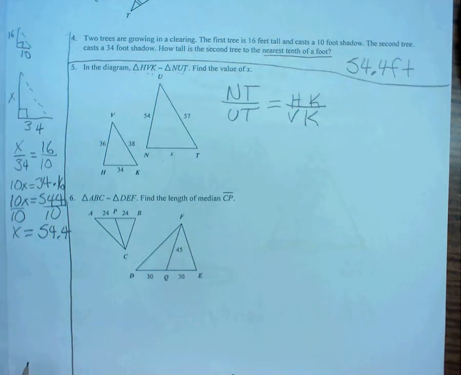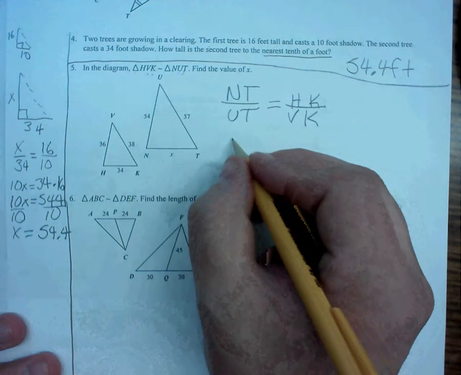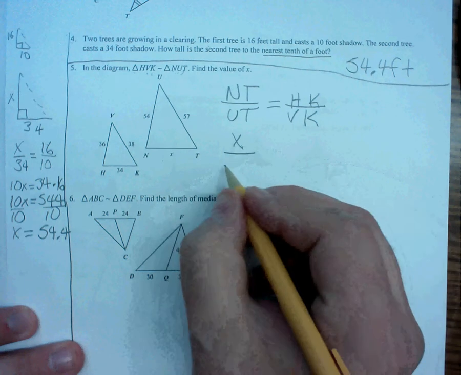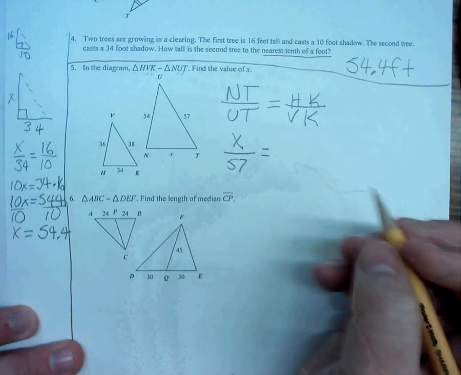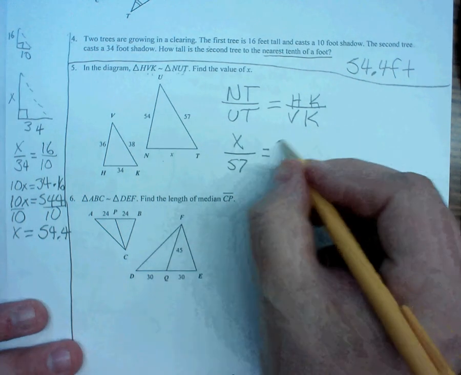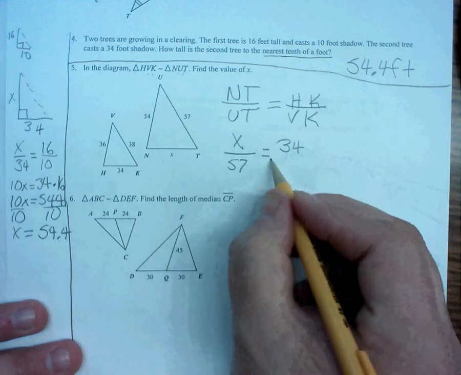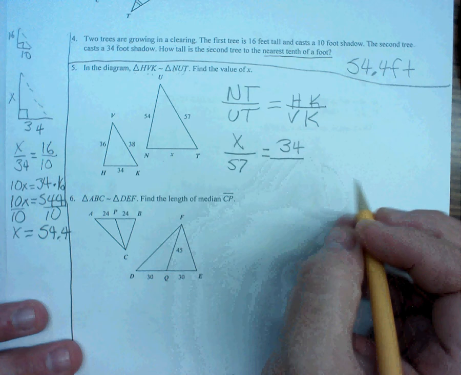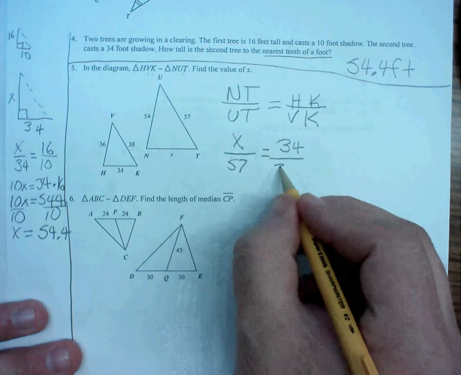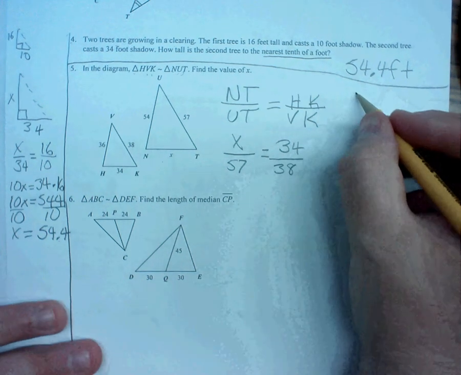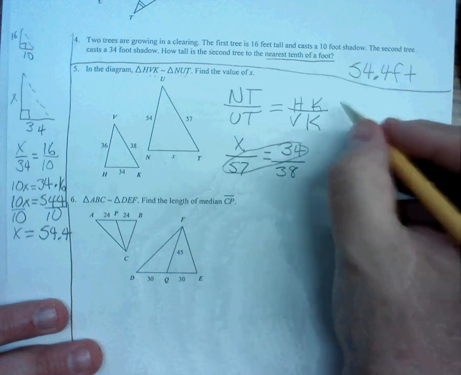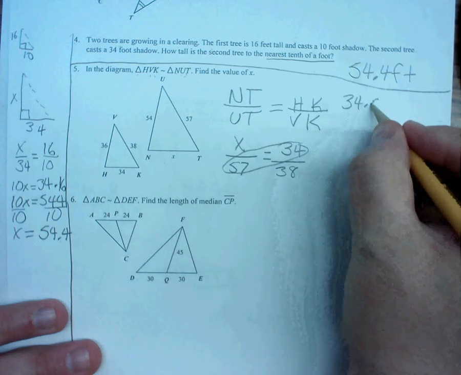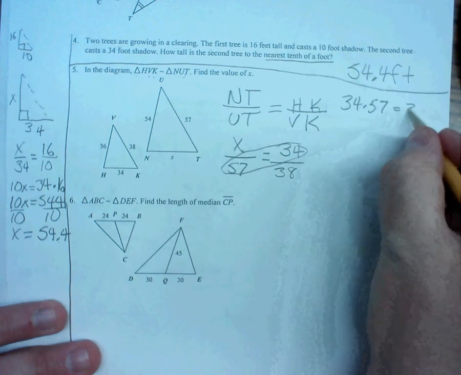All right. So NT then is x, UT is 57, and we're going to set that equal to HK, which is 34. And then VK is 38. So moving over here, I'm going to cross multiply. 34 times 57 is equal to 38x.